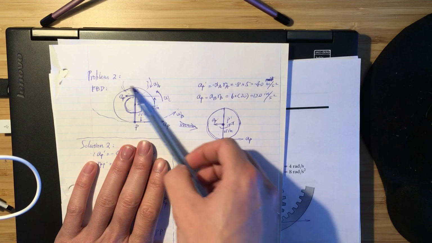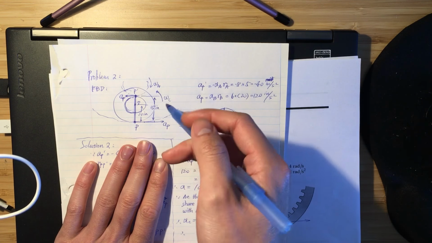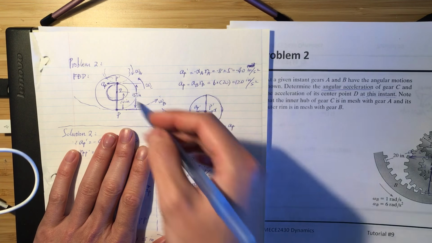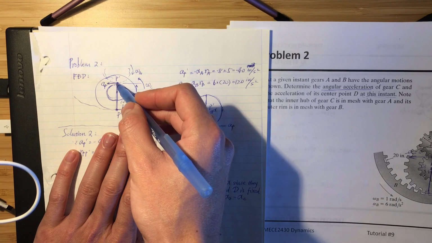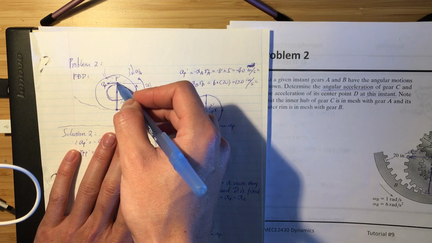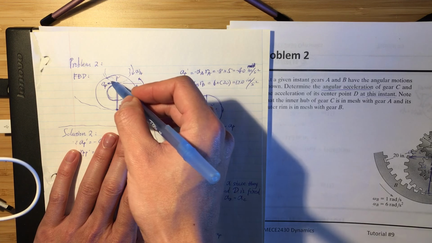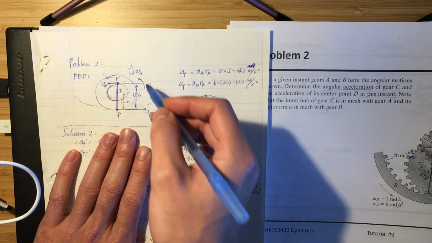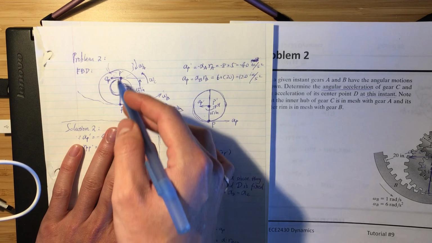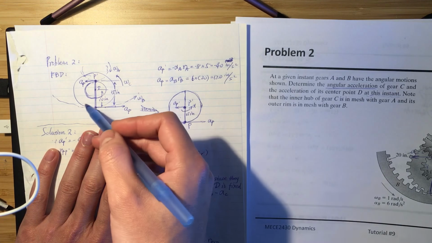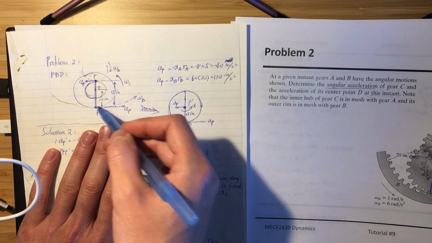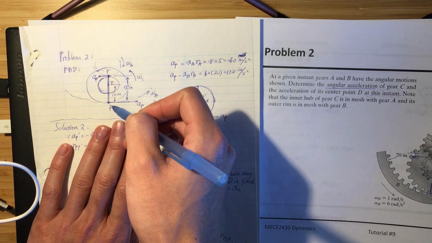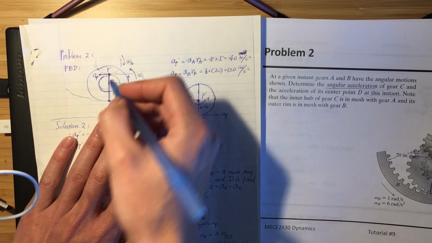So this will be the free body diagram, right? The inner hub of gear C is in mesh with gear A, which we note as point P prime. It is the contact point between gear C and A, right? This dashed line stands for gear A, the trace of gear A, and its outer rim, the outer rim of C, is in contact with gear B, which we note as point P, right? P prime, P point, P prime.